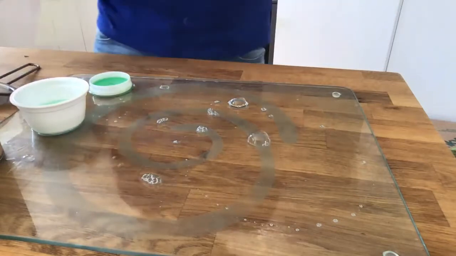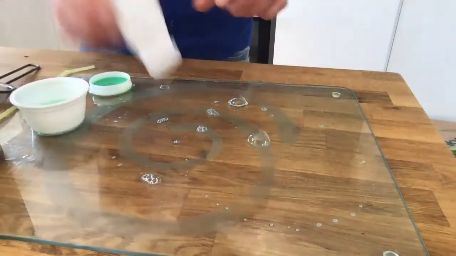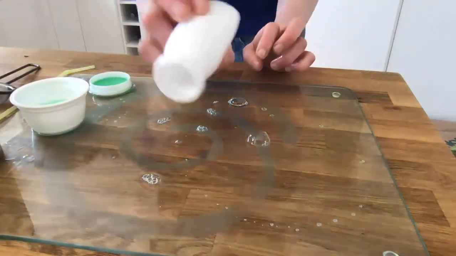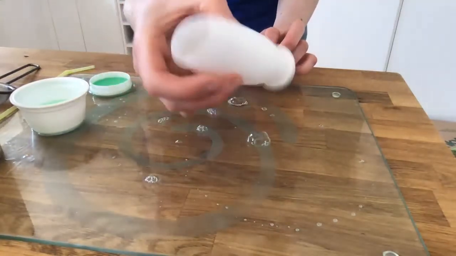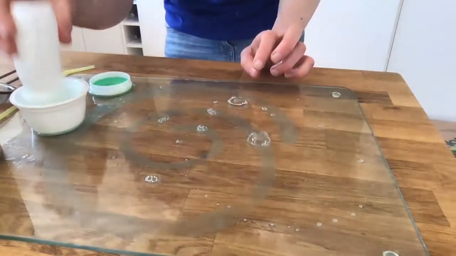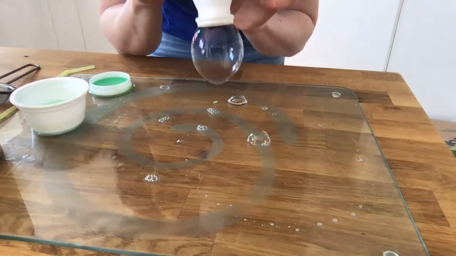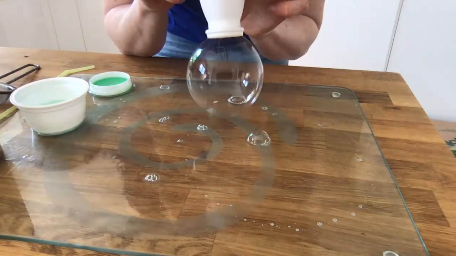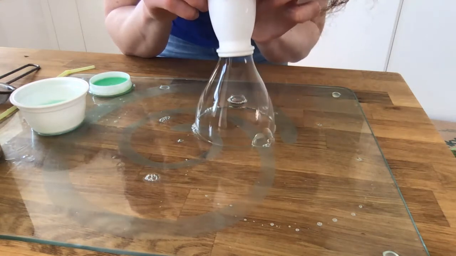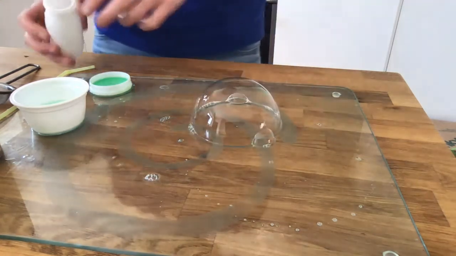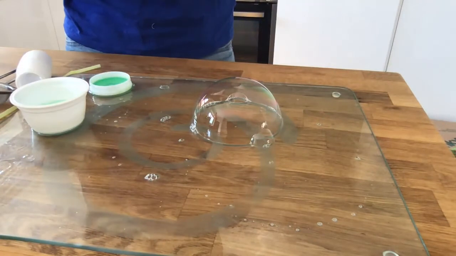So with our bubble mix as well, we can see if we can blow bubbles with different things that you can find around the house. So I've just taken a yogurt pot and cut the bottom out, and then we'll see if we can blow some bubbles with this one. Oh, so that makes quite a nice bubble. But what about the toilet roll? Does this one work?